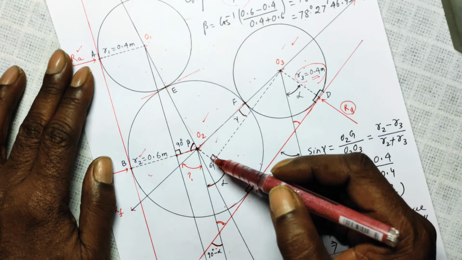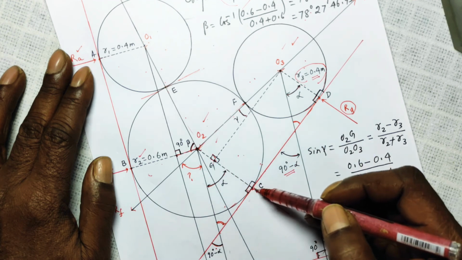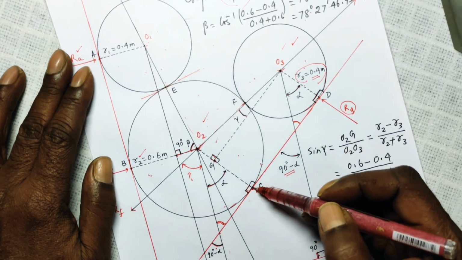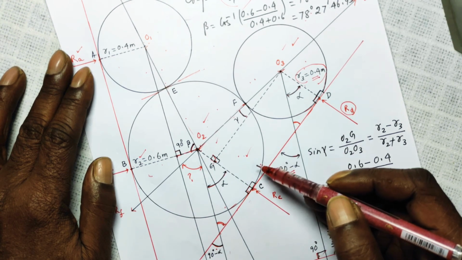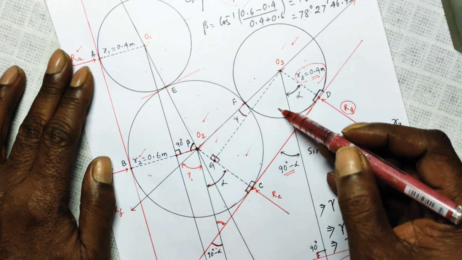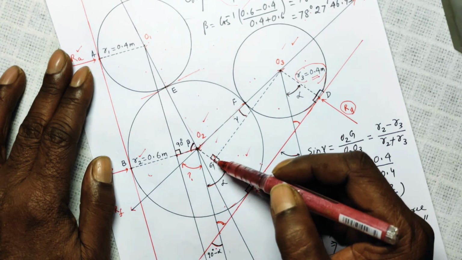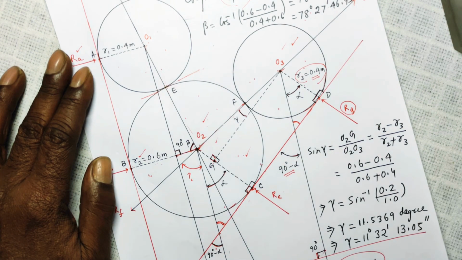Therefore O2G will be O2C minus GC, and from O2 to C is equal to the radius of this sphere, that is 0.6, and from here to here is the radius of this sphere, that is 0.4. Therefore from O2 to G will be 0.6 minus 0.4.